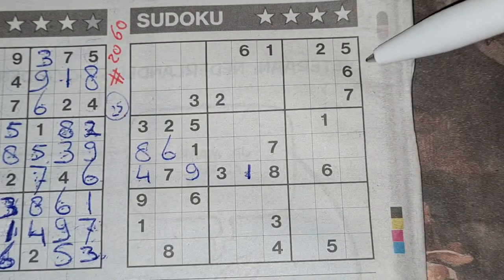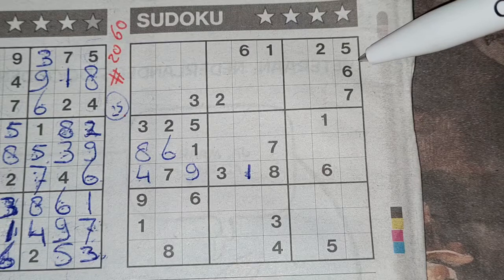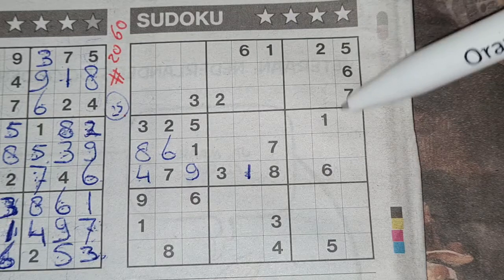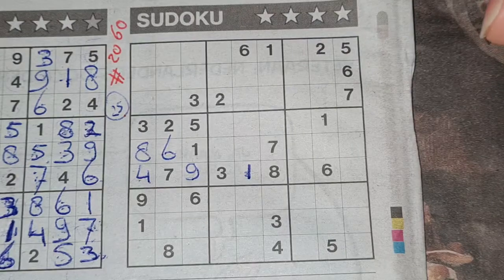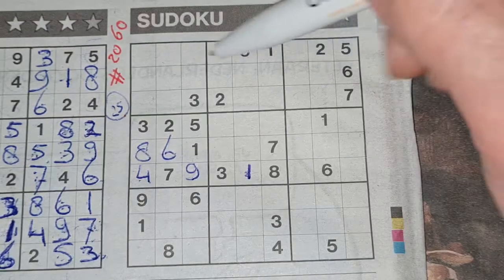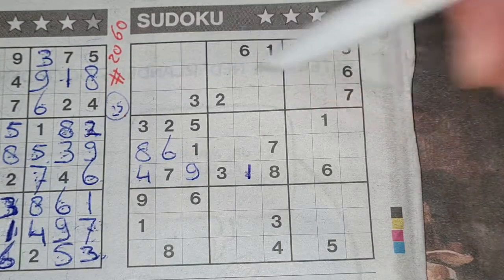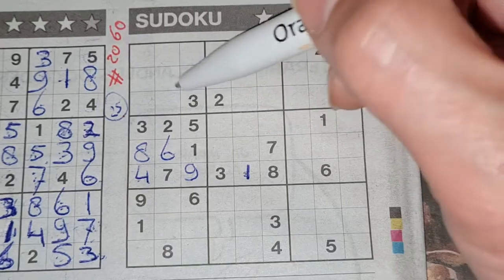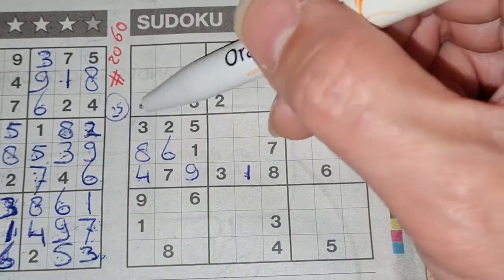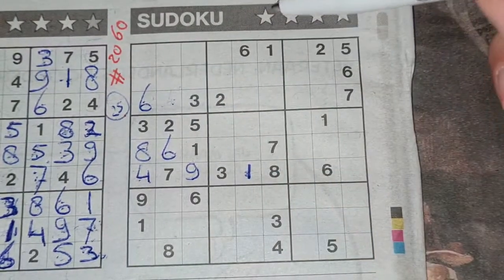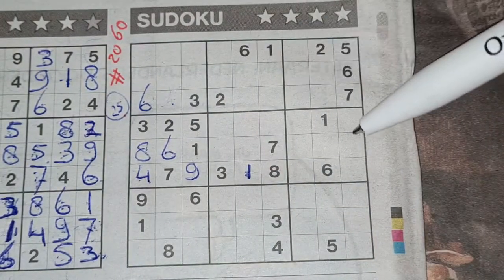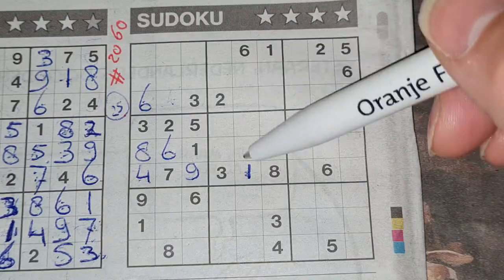And then let me see. How about the 6? 6 in this row, 6 in the second row, so the row below the third row, the only two places for the 6 should be here only. We see a 6 there, no 6 there, 6 should be here.